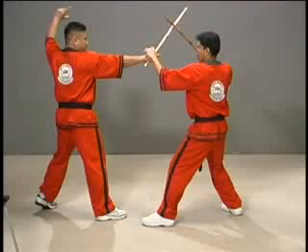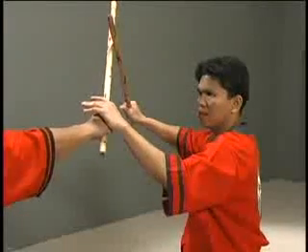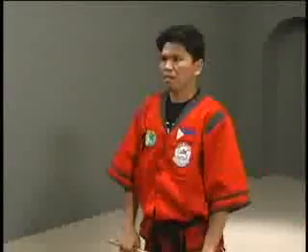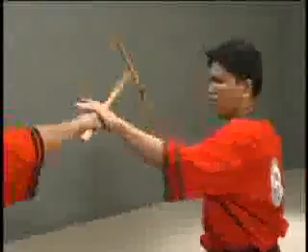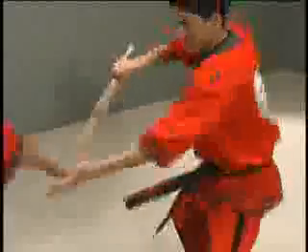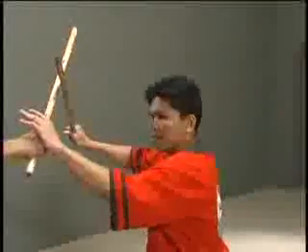Let's watch one more time at the 12 strikes and the 12 blocks executed at a higher rate of speed. 1, 2, 3, 4, 5, 6, 7, 8, 9, 10, 11, and 12.